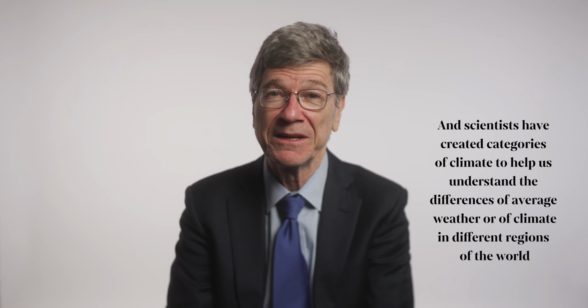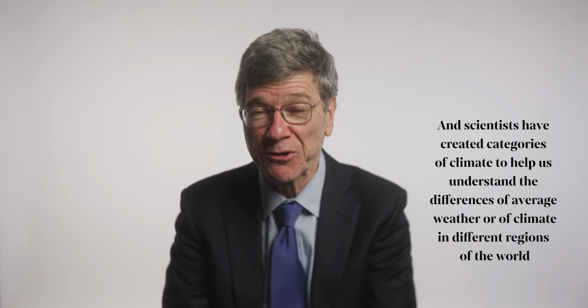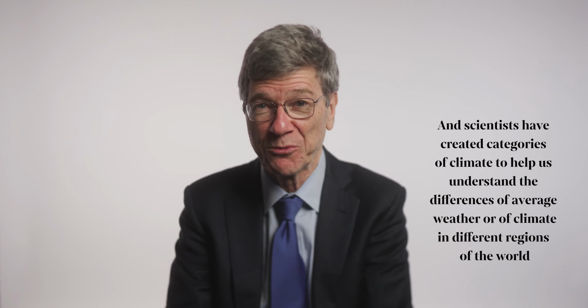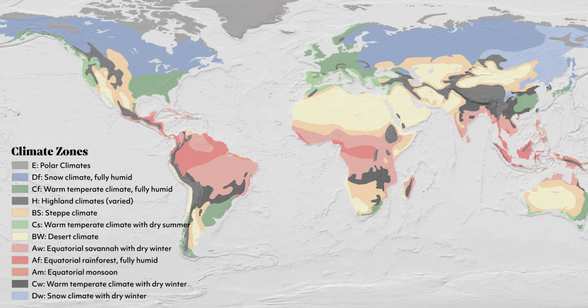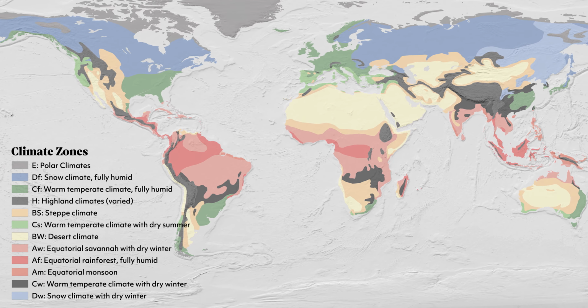And scientists have created categories of climate to help us understand the differences of average weather or of climate in different regions of the world. And a categorization that we'll use in this class that I very much like and have used in my own understanding and research is called the Köppen-Geiger system, or KG system of climate classification. And one can look at a map of the world color-coded according to different climate zones. It's very useful to do this and to look at your own place in the world and understand your own climate and compare the climate of your home with that of other parts of the world to understand how climate has shaped your nation's economy and how it relates to economies and societies in other parts of the world.